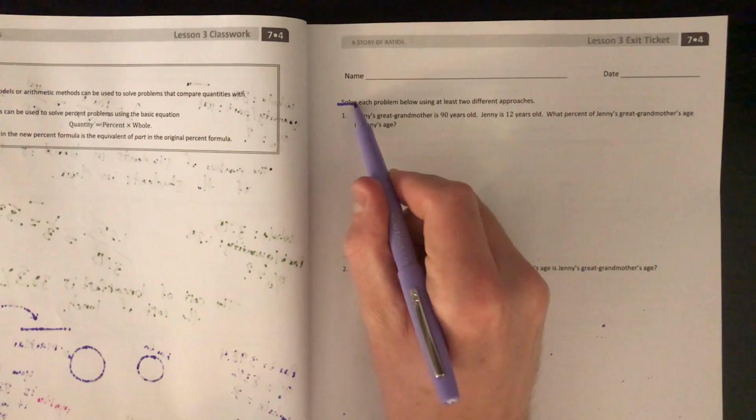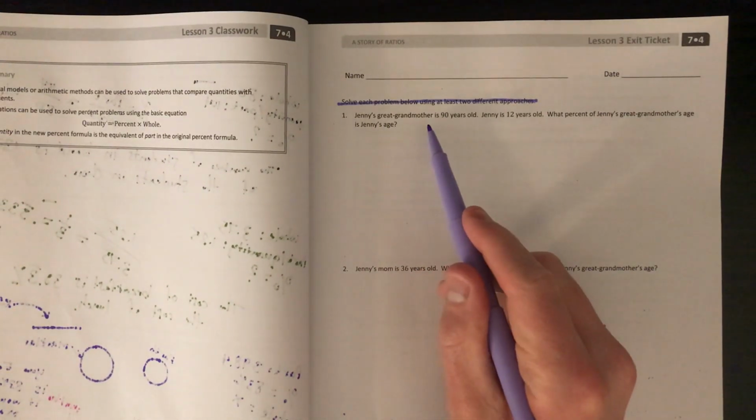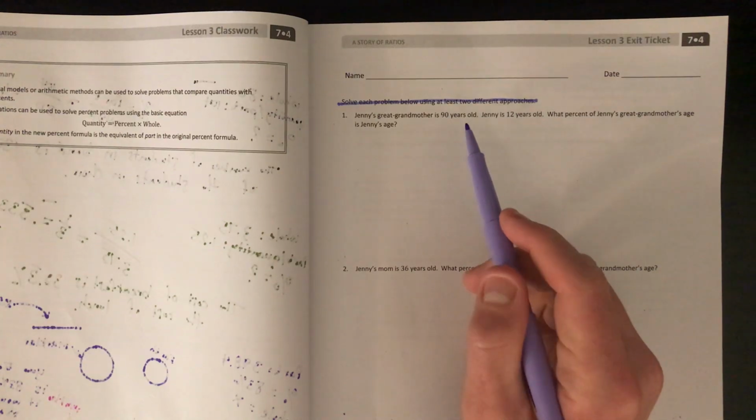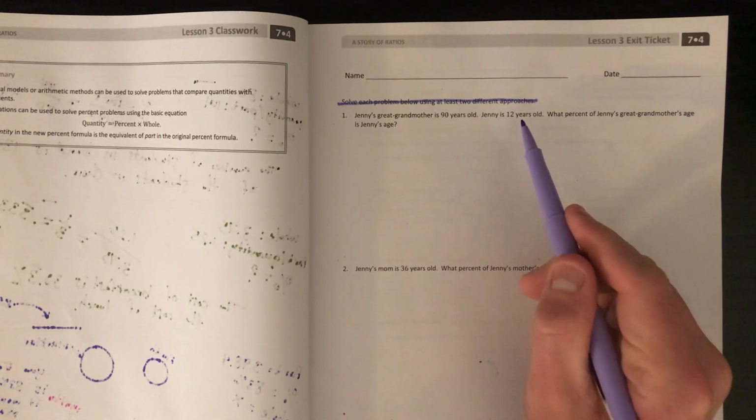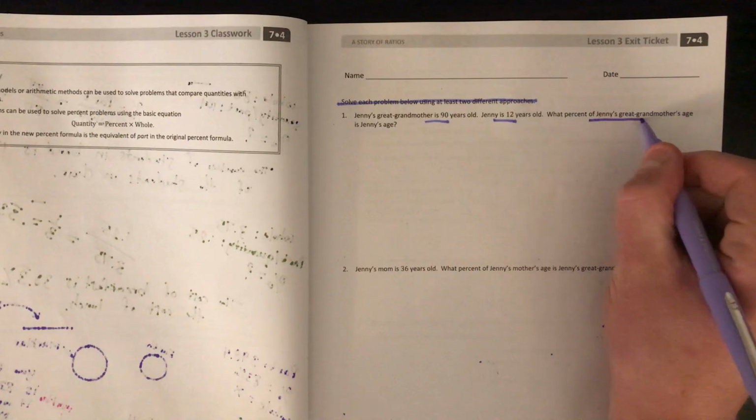Also, hopefully you noticed that in yesterday's activity announcement, I said to ignore where it says to solve using two different approaches in the exit ticket, and just solve it in whatever way you like. So it says Jenny's great-grandmother is 90 years old, and Jenny is 12 years old. So great-grandma is 90 and Jenny is 12.